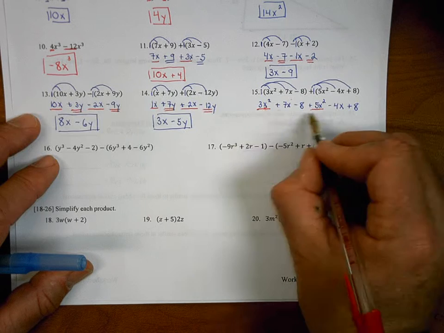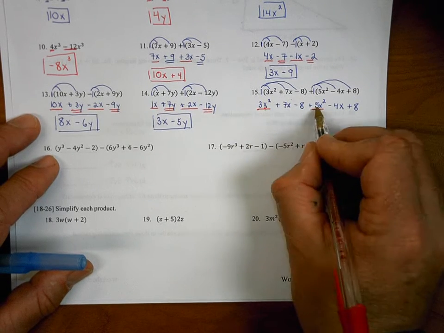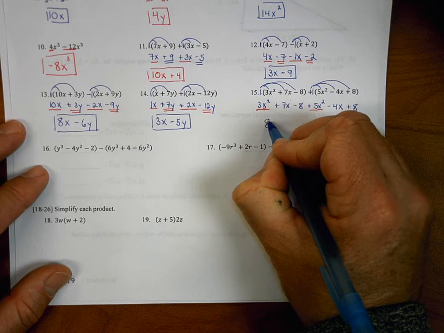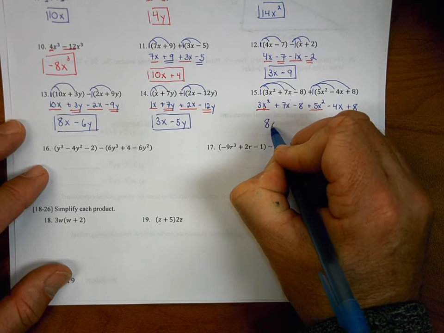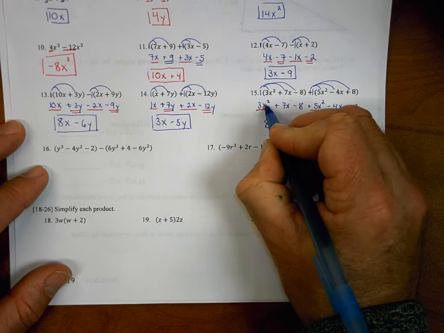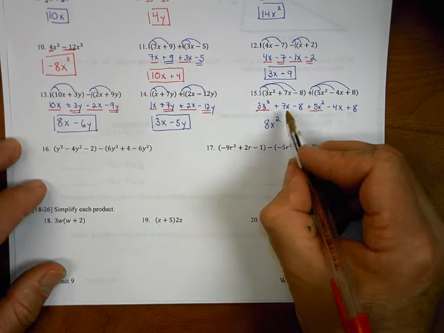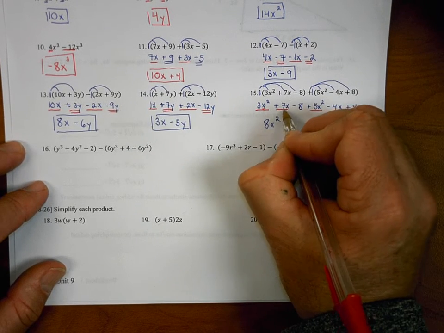So I can combine these two. Take the coefficients, 3 and 5, add them up, that's 8, and then we leave the variable alone, x, and we leave the exponents alone, a 2. Okay, now I'm going to go to my next term, which is a positive 7x.